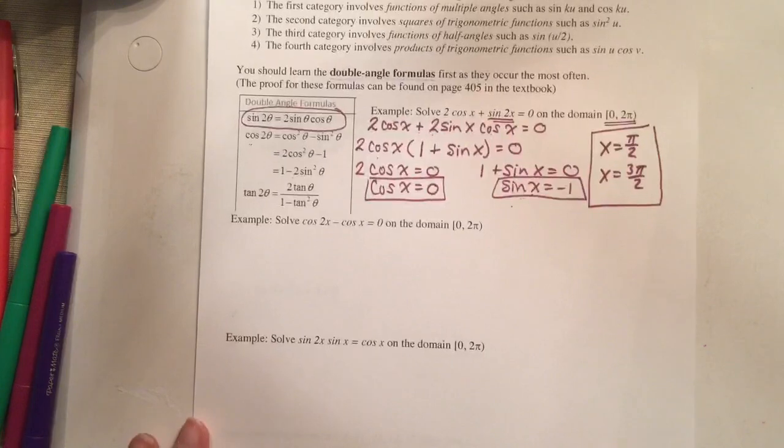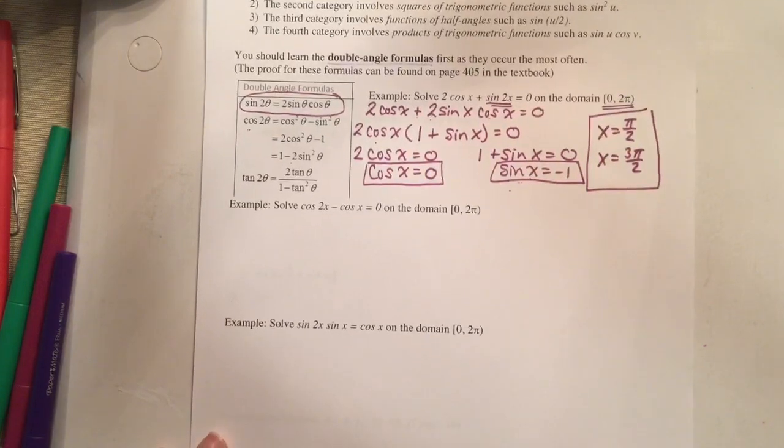Okay, we're going to look at two more like this, and then we're going to go back to graphing the sine and cosine curves, which I'm kind of excited about. It was fun when I worked on it.